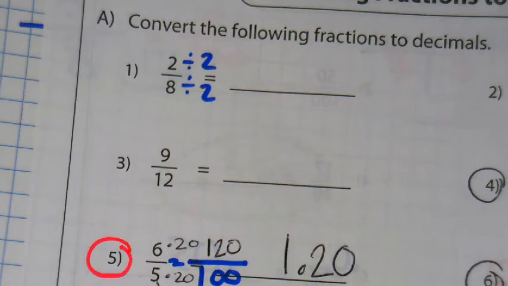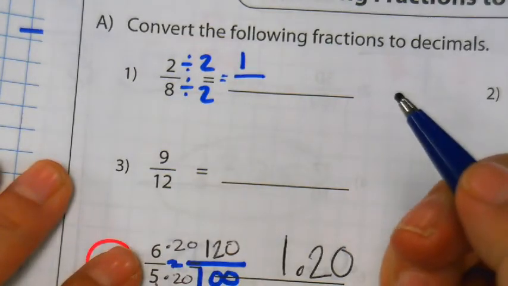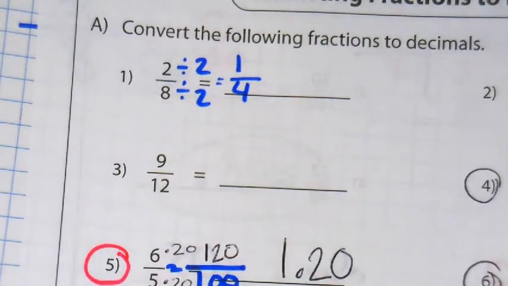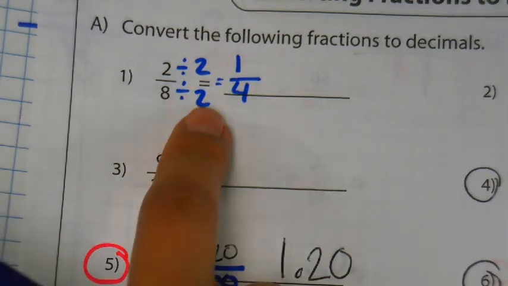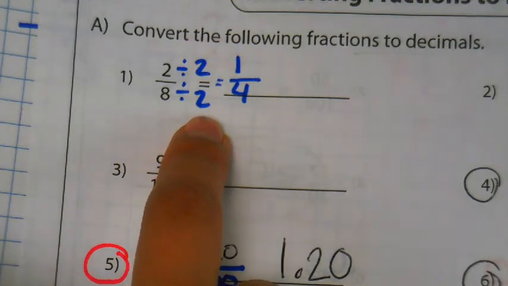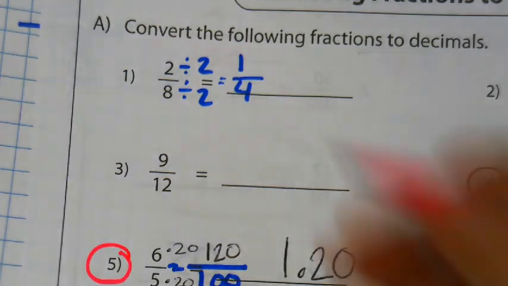All right. So what's 2 divided by 2? 1. What's 8 divided by 2? And all of a sudden you see a best friend. So instead of doing the long division right away, check to see if you can simplify. I mean, sometimes you can't and you're going to have to do this. Sucks. But sometimes you can and it's like, oh my gosh, literally by doing this, I just made this problem 10 times easier.